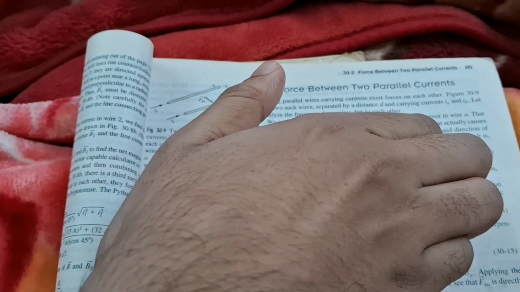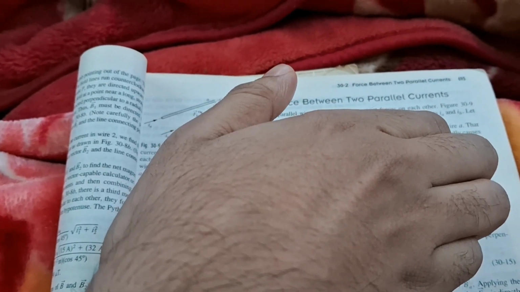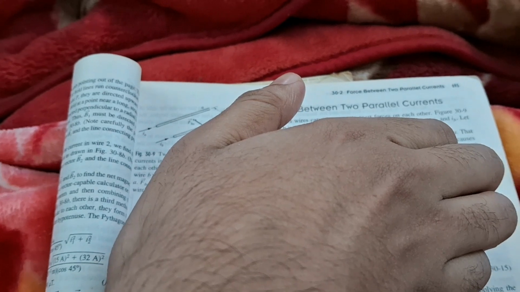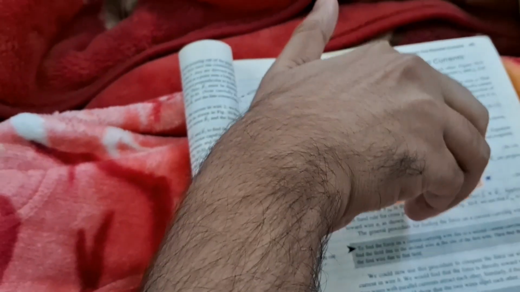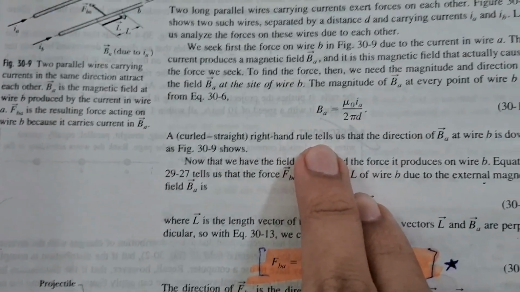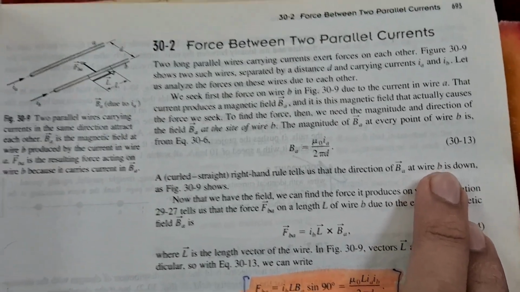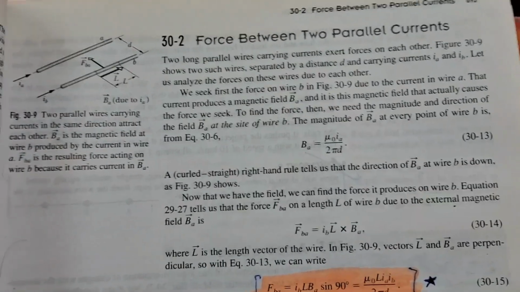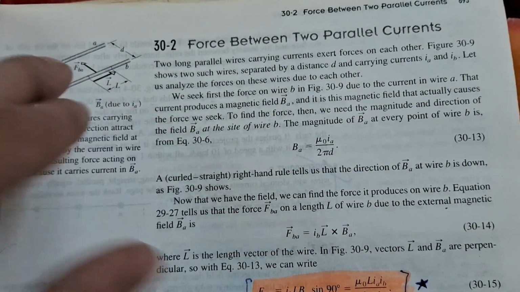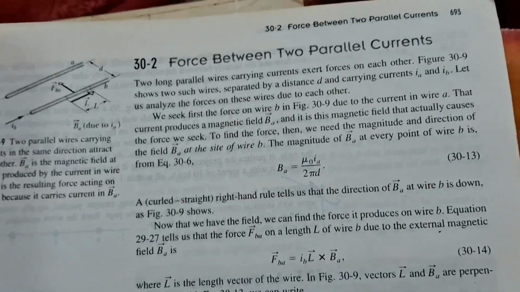You can use the right hand rule: point your right hand thumb towards the direction of IA, and the curl of your fingers shows the field will be inside the page at wire B. So the curled right hand rule tells us that the direction of vector BA at wire B is down, into the page.